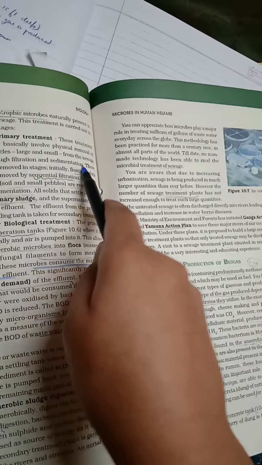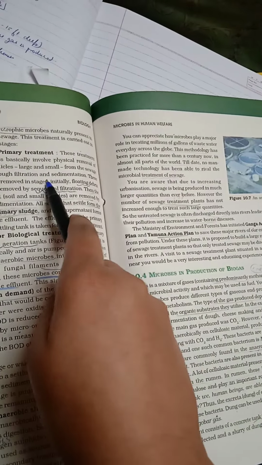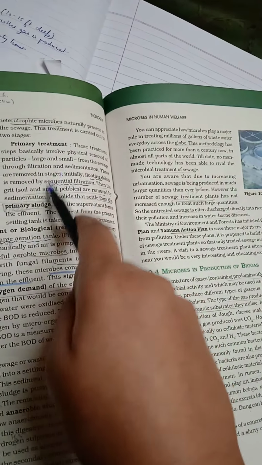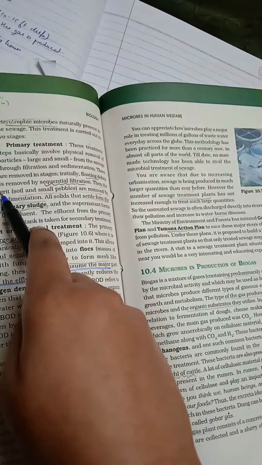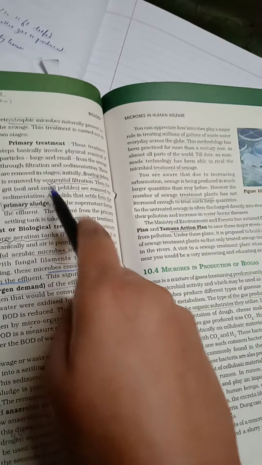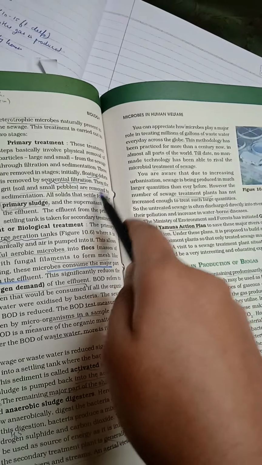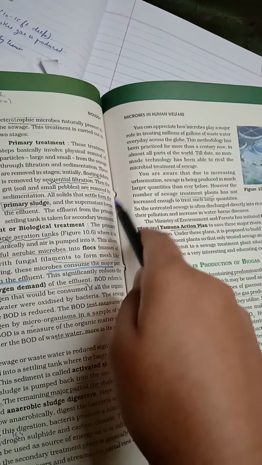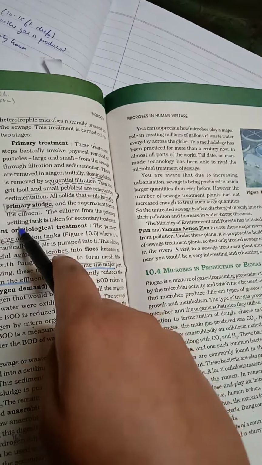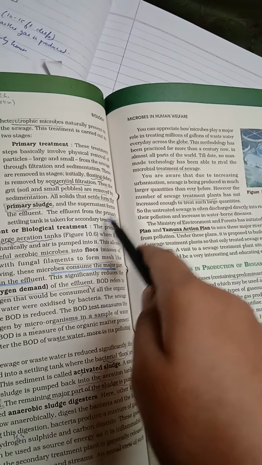Primary treatment. These treatment steps basically involve physical removal of particles, large and small, from the sewage through filtration and sedimentation. These are removed in stages. Initially, floating debris is removed by sequential filtration. Then the grit, soil, and small pebbles are removed by sedimentation. All the solids that settle form the primary sludge, and the supernatant forms the effluent. The effluent from the primary settling tank is taken for secondary treatment.